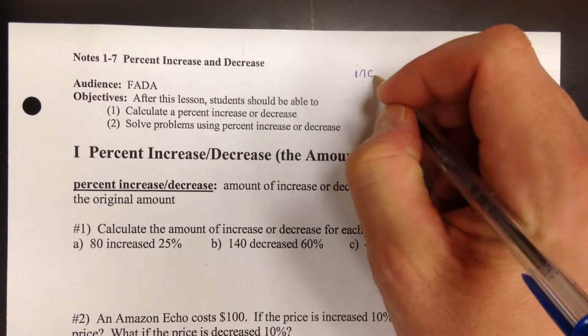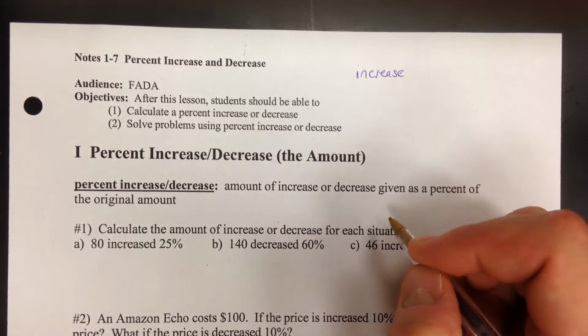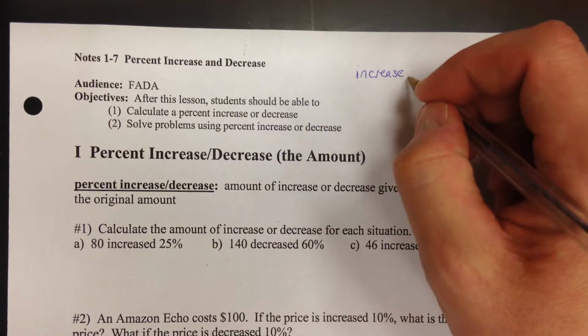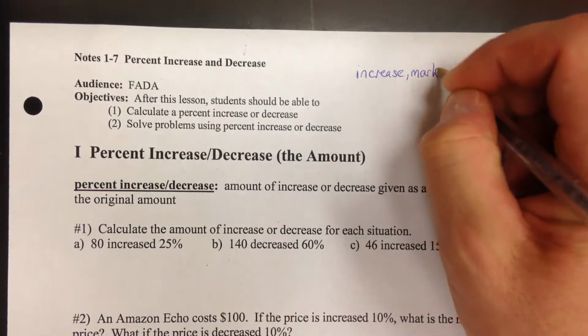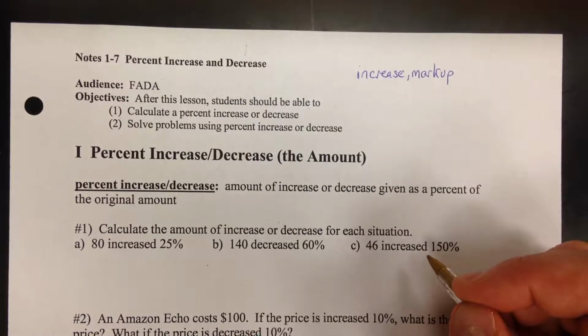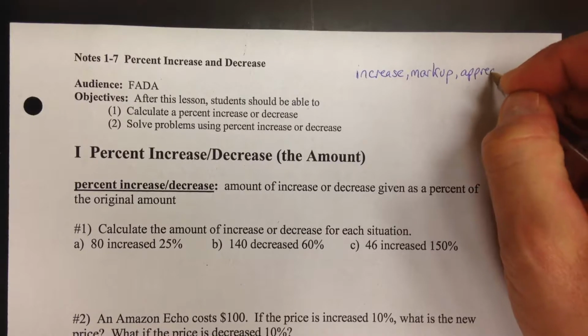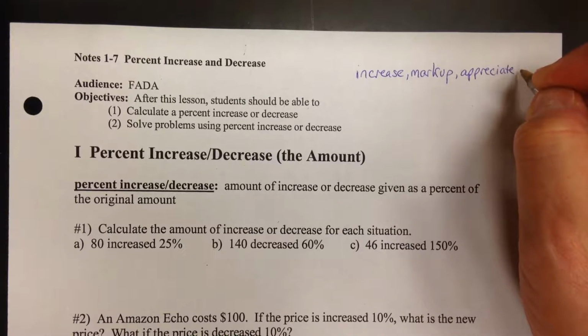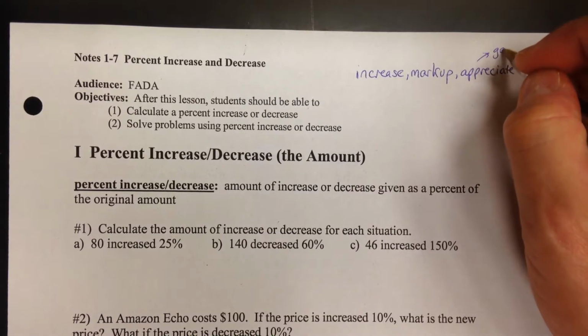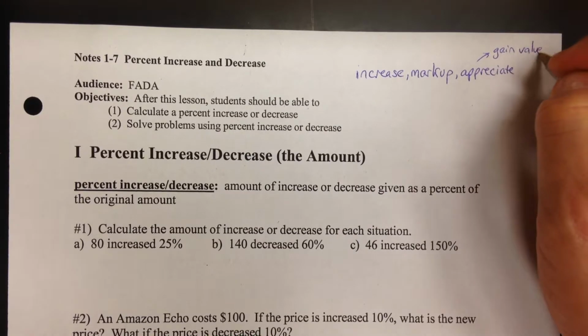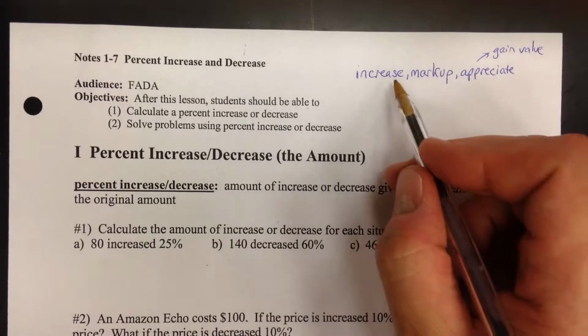So some words for increase. So anything that's going to be going up. If you hear mark up, if something gets marked up, a price gets marked up. If something appreciates, that means it gains value. Appreciate is to gain value. We have increase.